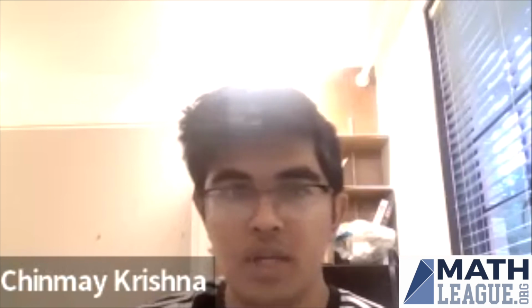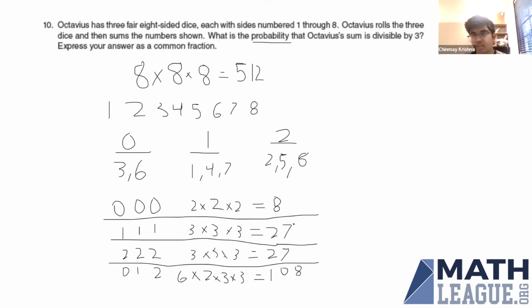So we listed out all the ways that we can get a sum that's divisible by 3. Now we need to add these numbers up. 8 plus 27 is 35. 35 plus 27 is 62. 62 plus 108 is 170. So that's our numerator for the fraction: 170 divided by 512. We can simplify that since both the numerator and denominator are even, so that's equal to 85 over 256. And that would be our answer.